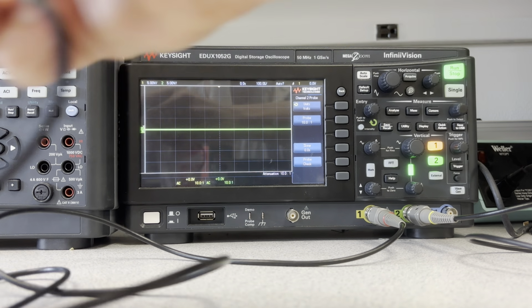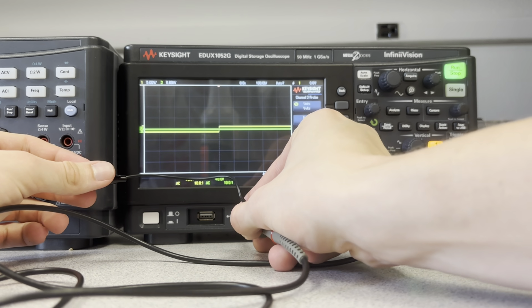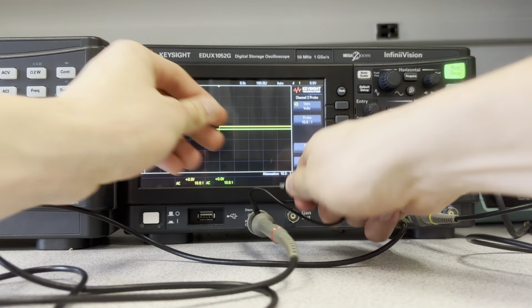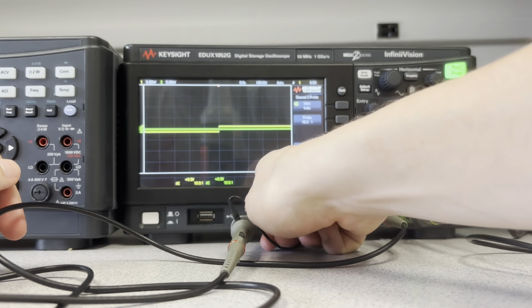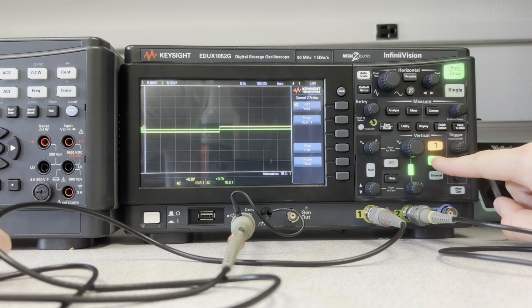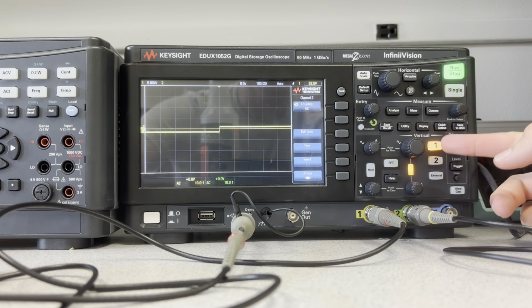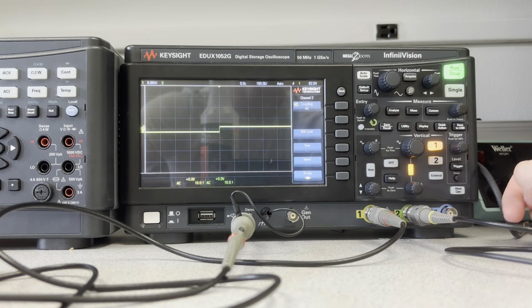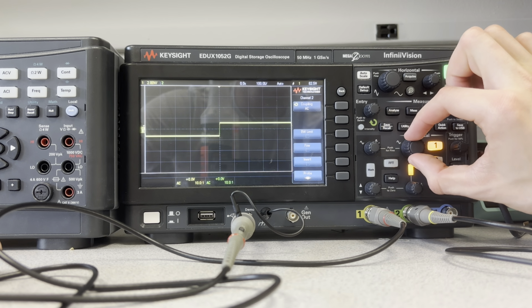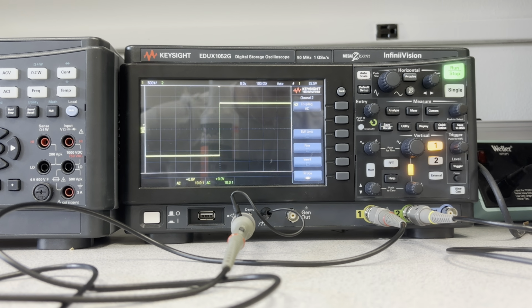Often, the probes may have a poor compensation. To turn off the waveform, if you do not want to look at one, you can just press this, press it again, turns it off. You can see which waveforms are on over here. Zooming in vertically so we can see our edges of our waveform better. This is a well-compensated waveform.